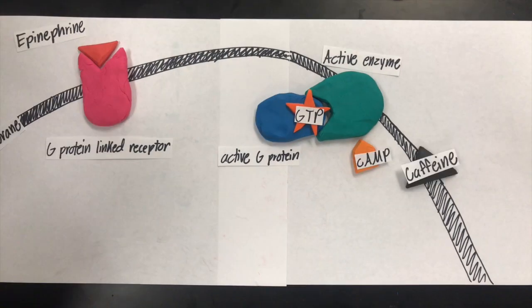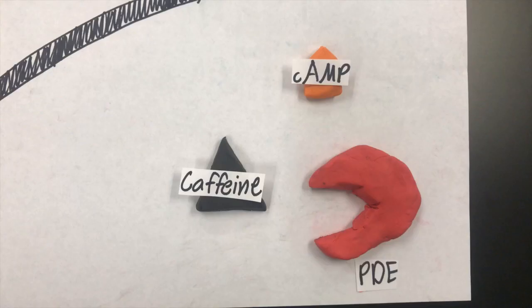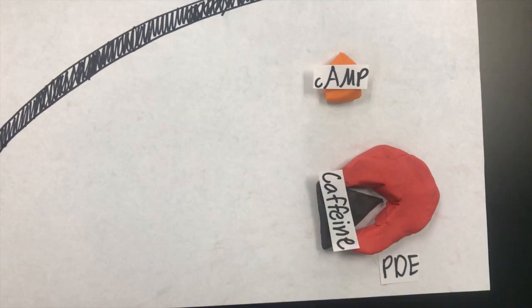When caffeine is present in the cell, it inhibits cAMP-PDE by binding to the side of the enzyme that usually binds to cAMP. So cAMP-PDE cannot change cAMP into AMP.